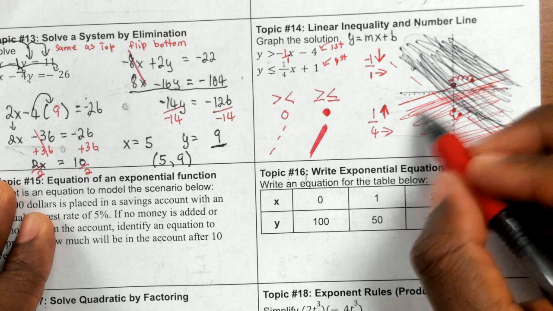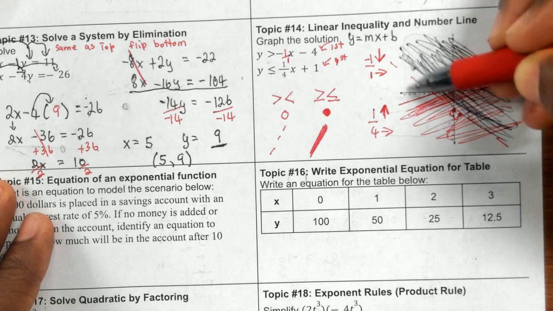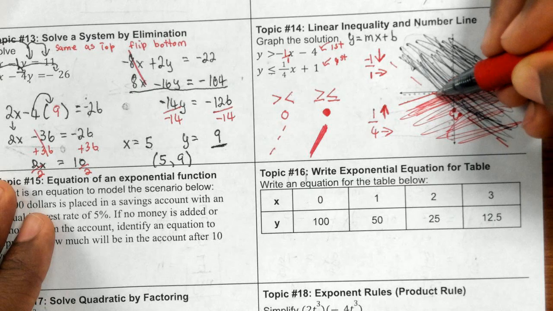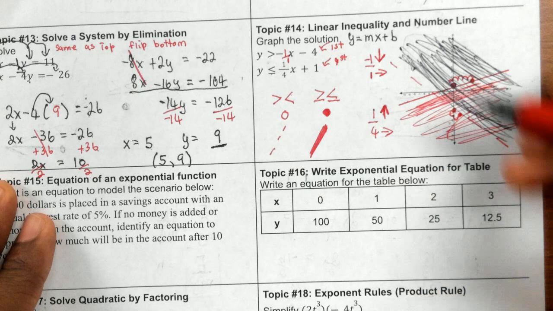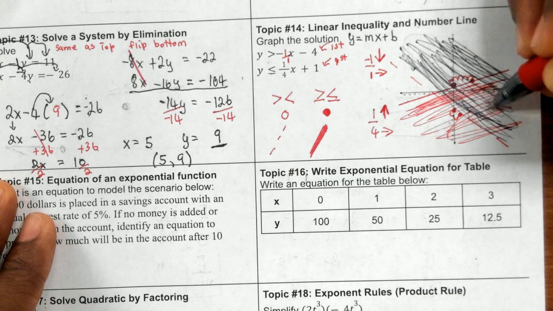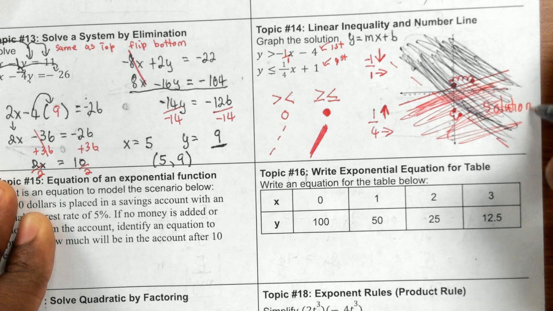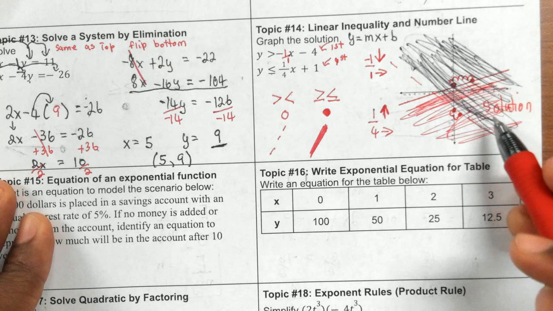All right. And then wherever you see a mixture of two colors, that's where your solution is going to be. So here, there's nothing shaded here. Down here in the lower V part, it's only shaded in red. Up here is only shaded in black. Over here is shaded in both red and black. So this is where your solution is going to be. I always say that your solution is in the darkest shaded area, so you can pick any point here.